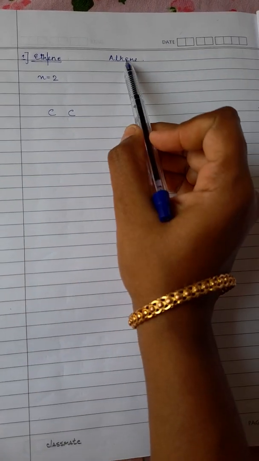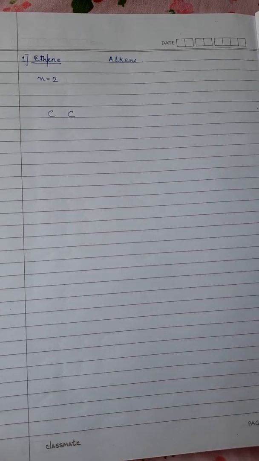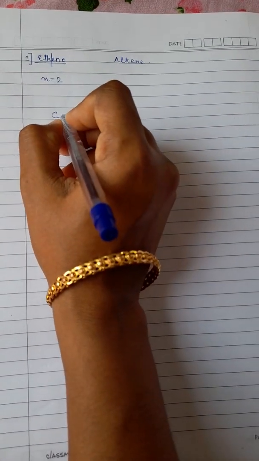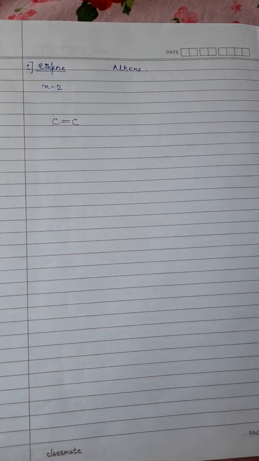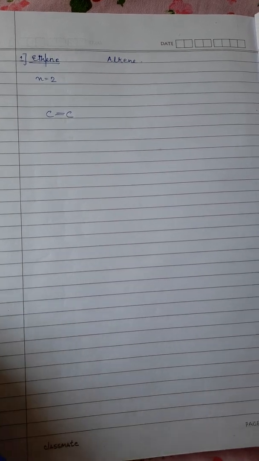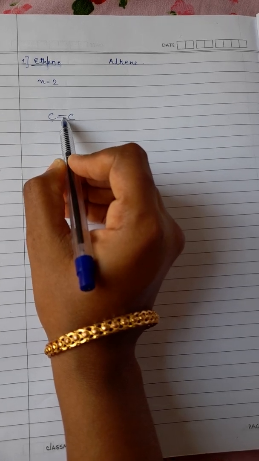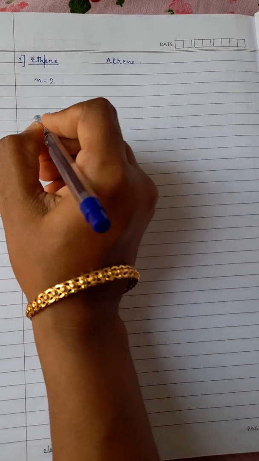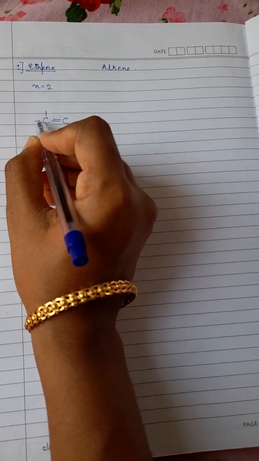Now, because it is an alkene, it is going to have a double bond. So first you put a double bond between the 2 carbons which you have written. And then you try to fill up the remaining space. Now here, if you look at the first carbon, it has already used up 2 bonds. So how much is remaining? From 4, if 2 goes, 2 remains, and that we have put here.